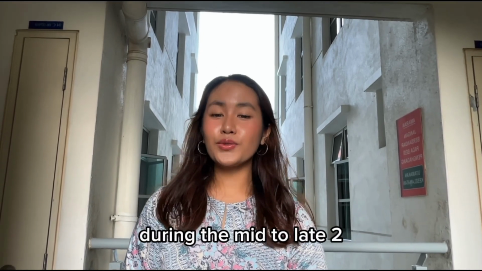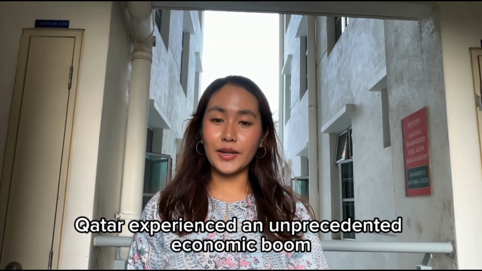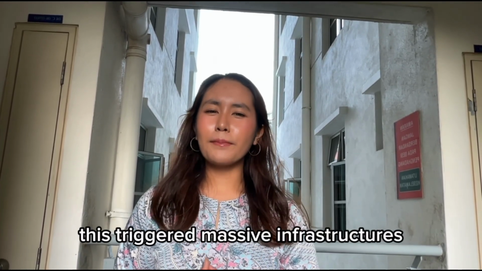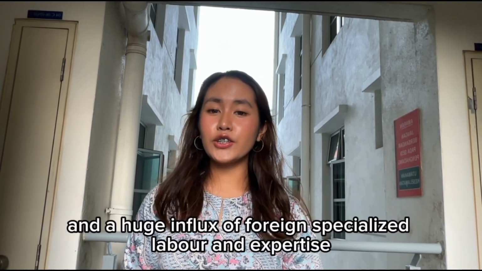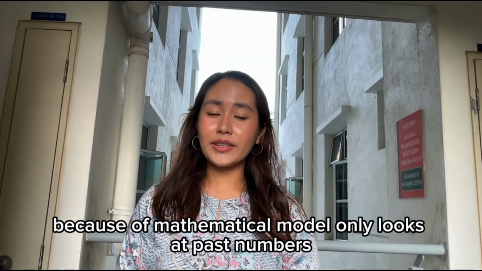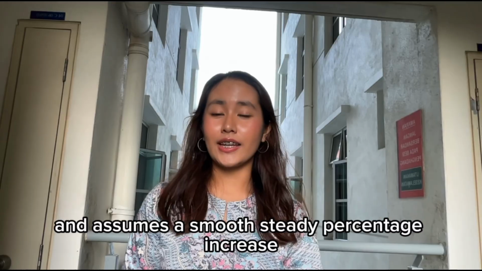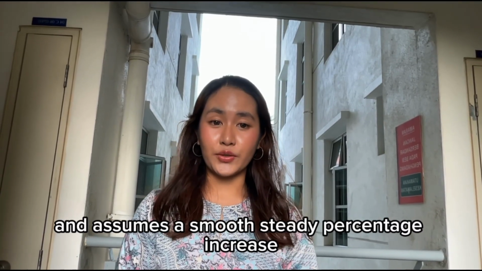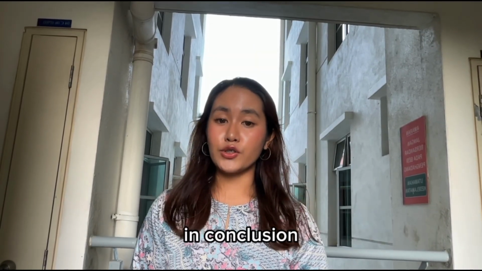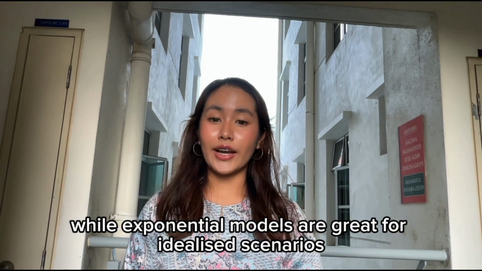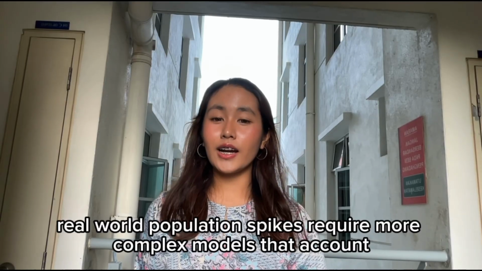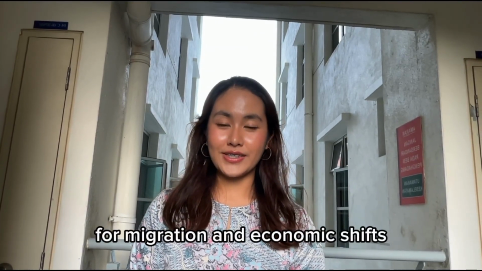During the mid to late 2000s, Qatar experienced an unprecedented economic boom driven by its liquefied natural gas industry. This triggered massive infrastructure projects and a huge influx of foreign specialized labor and expatriates. Because the mathematical model only looks at past numbers and assumes a smooth, steady percentage increase, it failed to predict the rapid policy and economy-driven population spike. In conclusion, while exponential models are great for idealized scenarios, real-world population spikes require more complex models that account for migration and economic shifts.